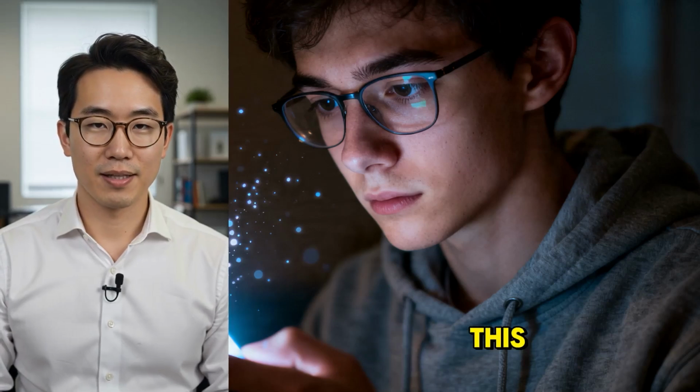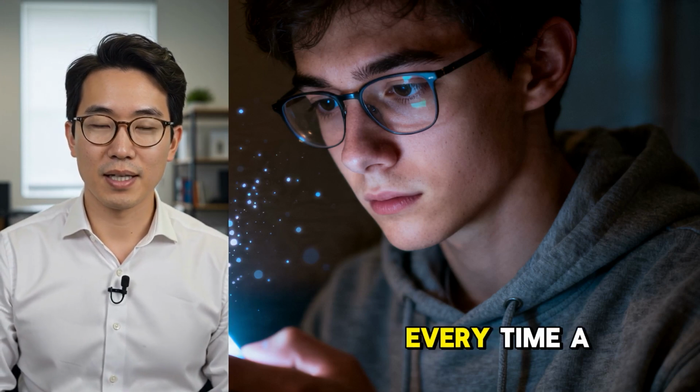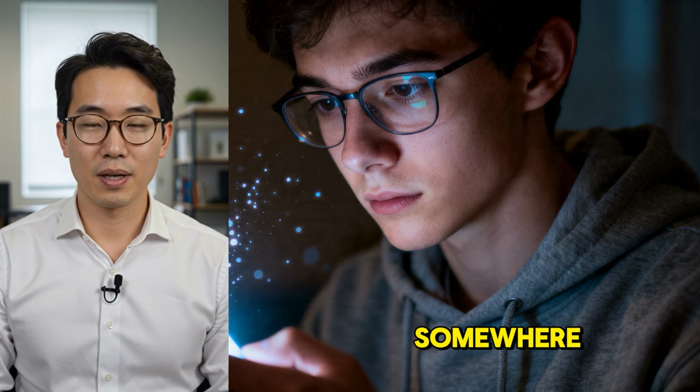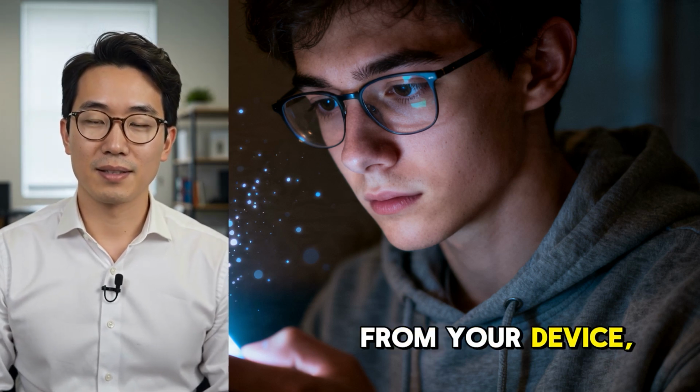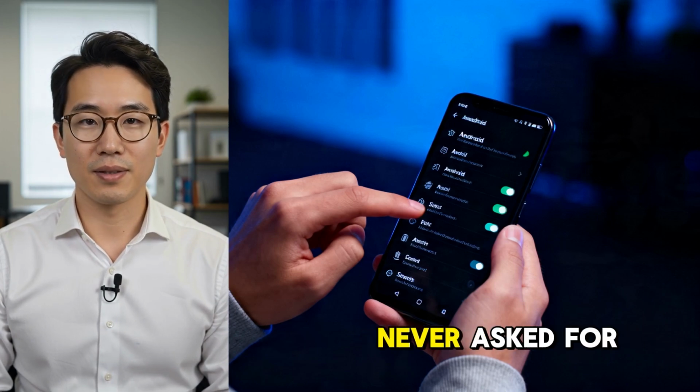Right now, while you are reading this, your phone is leaking you. Every single time you open an app, every time you scroll, every time a video buffers for half a second before an ad slams into your screen, somewhere a request is being sent out from your device, silently, invisibly, asking permission to load something onto your screen that you never asked for.